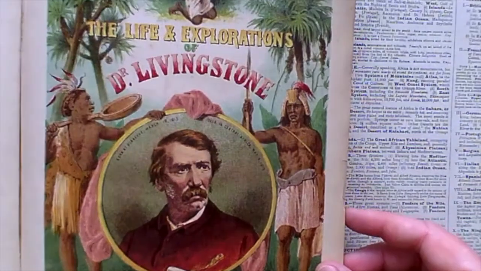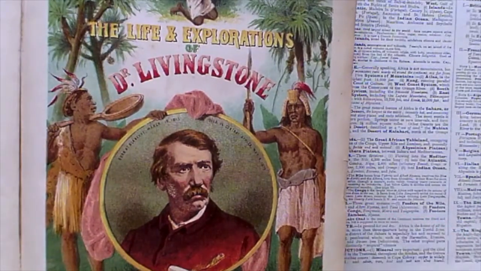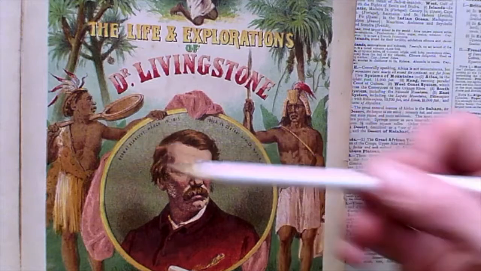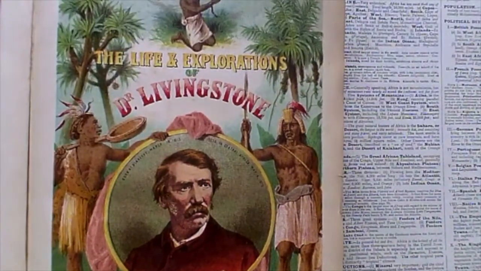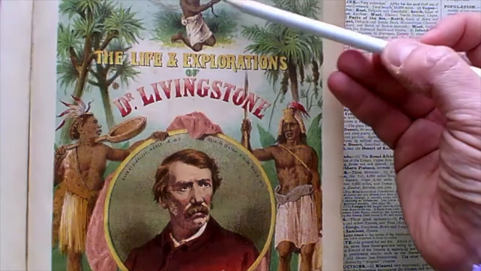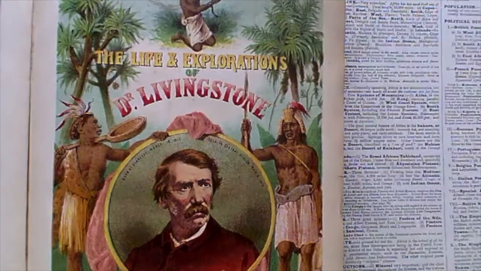So if we have a little look at what's inside, you can see a picture of David Livingstone just here, flanked by some African figures. Now interestingly, up here we see an African man with chains that have been broken on his wrists.